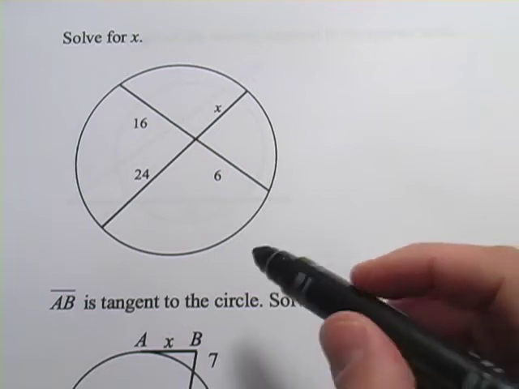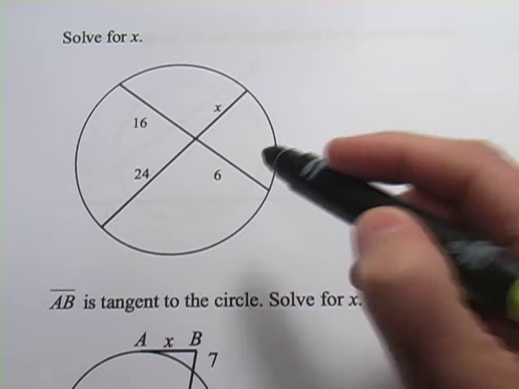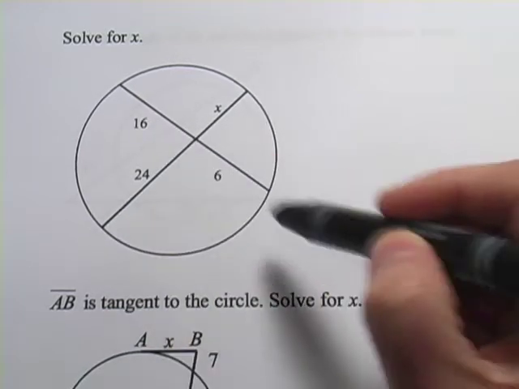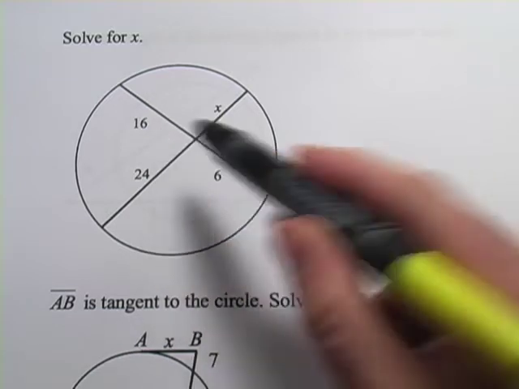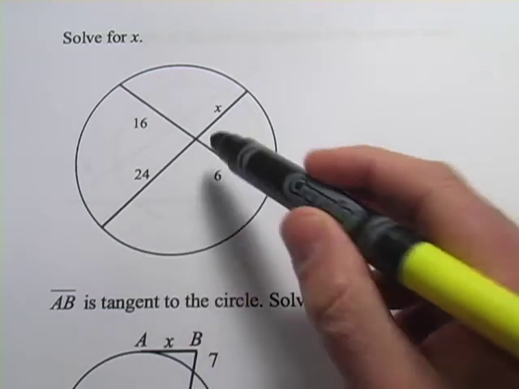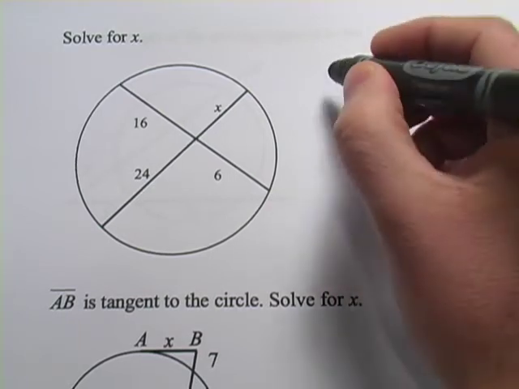Here we have some problems that have to do with segments and circles and how they interact. In this first one, we have two chords that intersect in the circle here, and we've got pieces of them that are defined, but one piece that isn't. So the relationship of chords in a circle works like this.